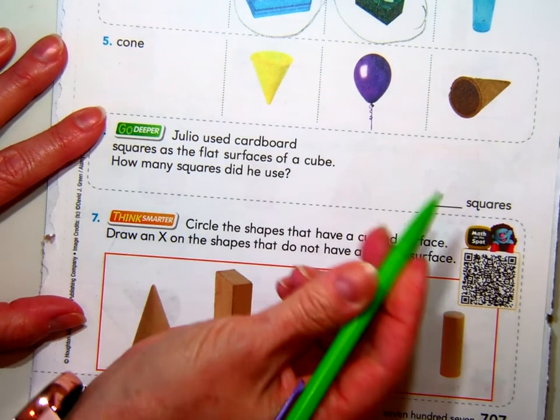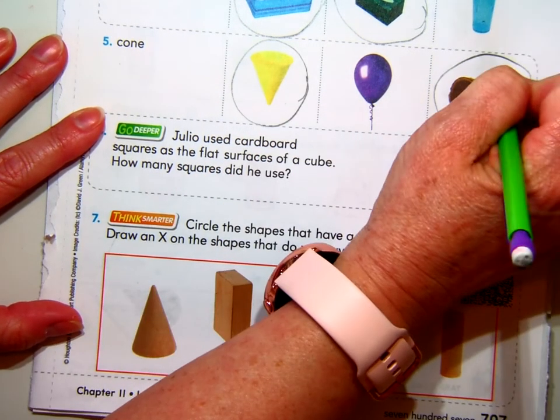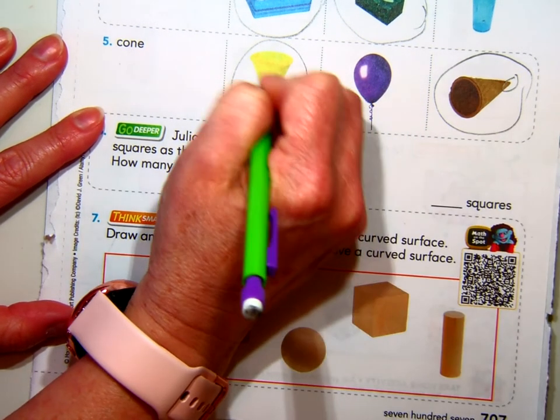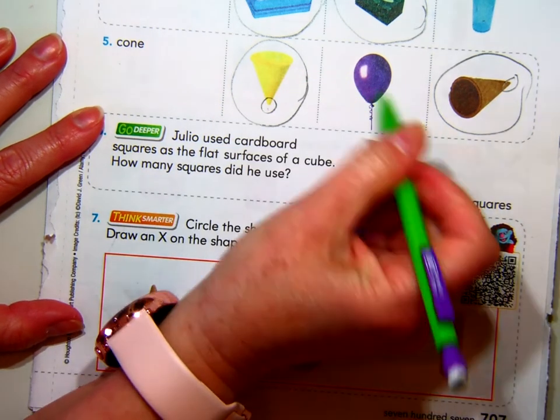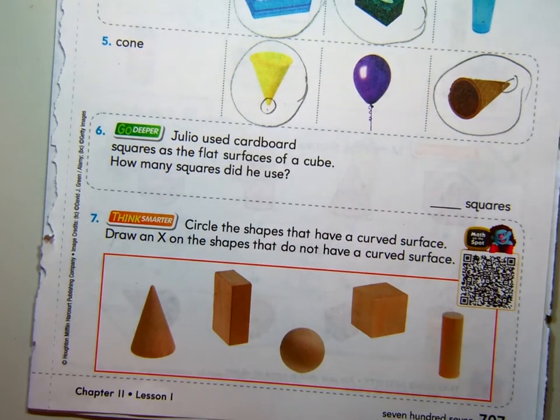A cone. This one is a cone. And this one is a cone. The cone always has that pointy end, the one vertex where it goes together. And then a balloon would actually be a sphere. So, that's really today's lesson.